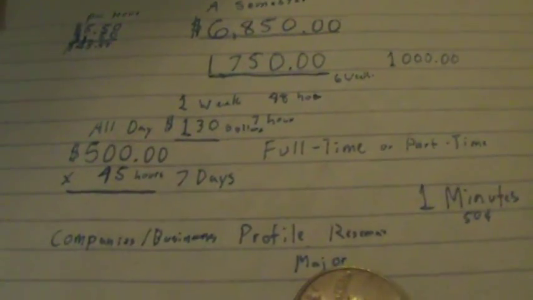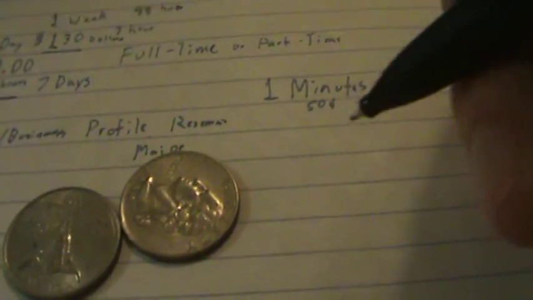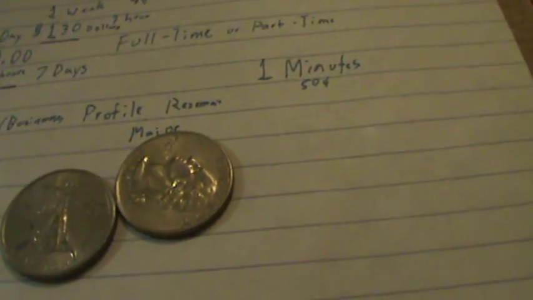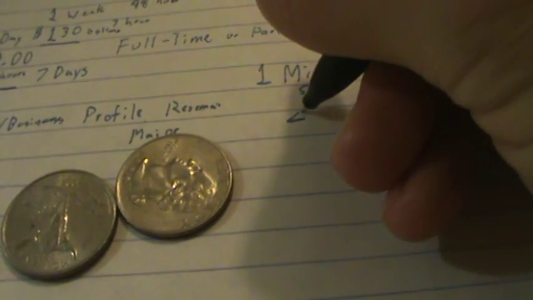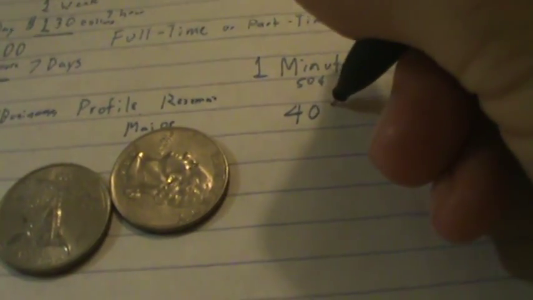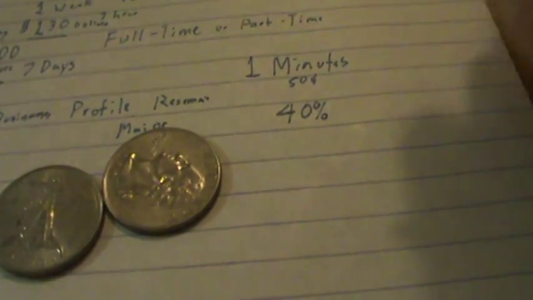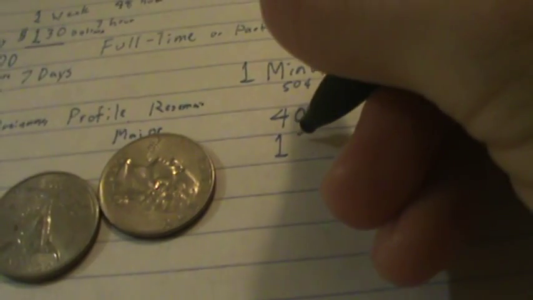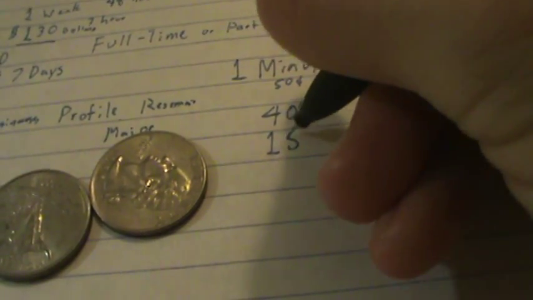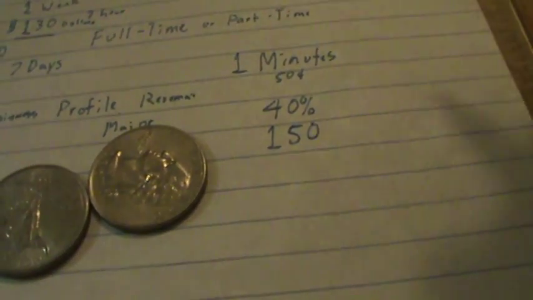But let's just say on average, if we were to do the math, 50 cents a minute, how much is 40% equal to? Let's say on average we were paying $150 a month, between $150 and $190 a month, for our tuition.